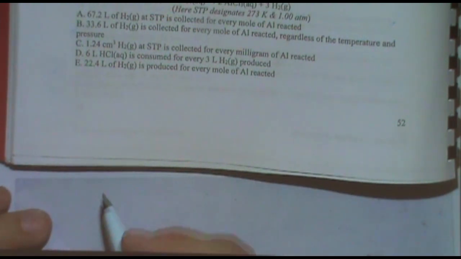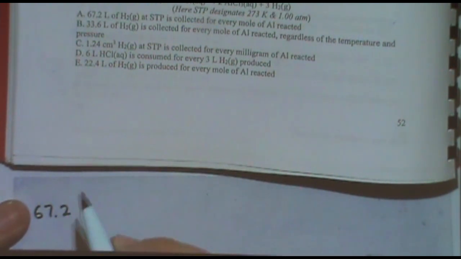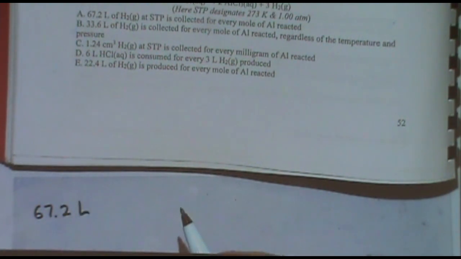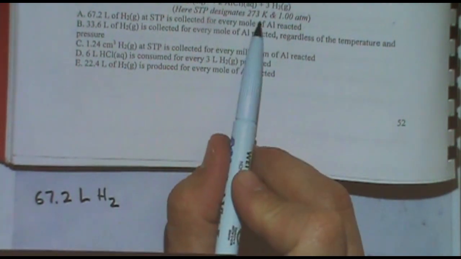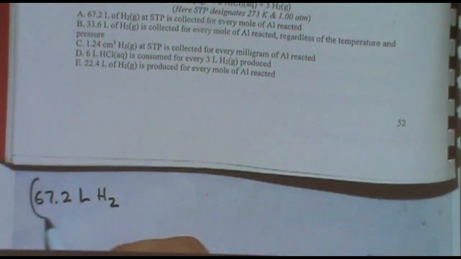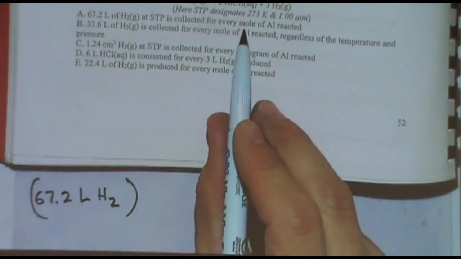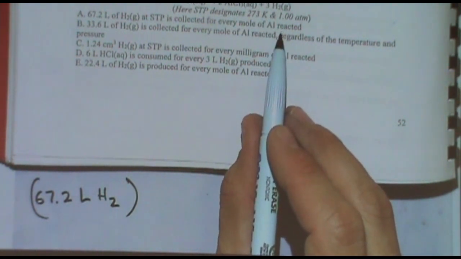Let's see. Maybe we could do one of those, and hopefully I'll set up a nice pattern for you. Figure out the rest. Just got to figure out for which one does this work. Okay. So, for example, 67.2, I'm just looking at A here. We'll see if this checks out. Liters of H2 at STP, and I mean this. It's an older exam, so it's using atmospheres still. Is collected for every mole of aluminum reacted.